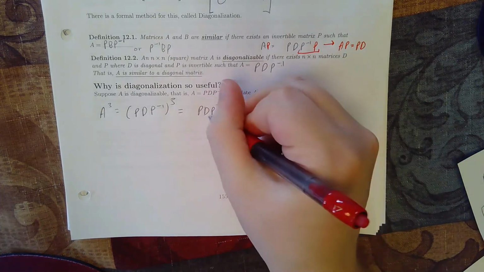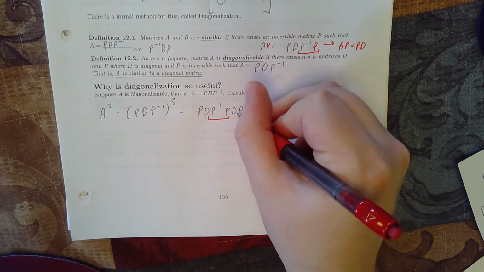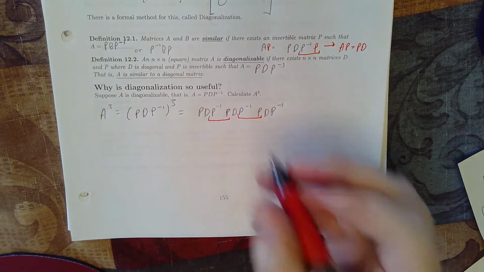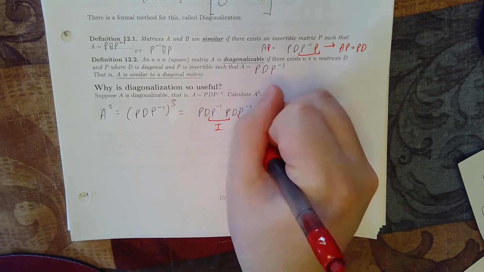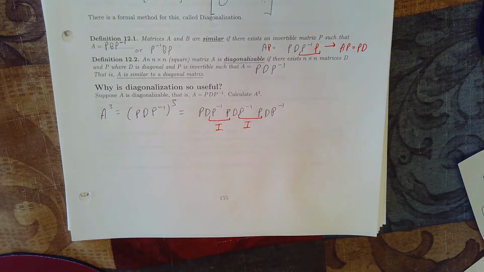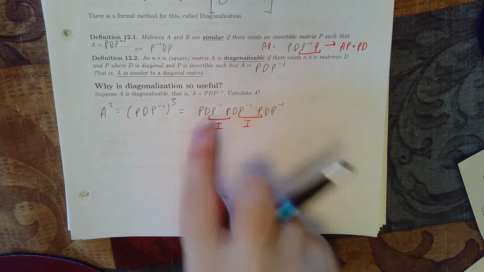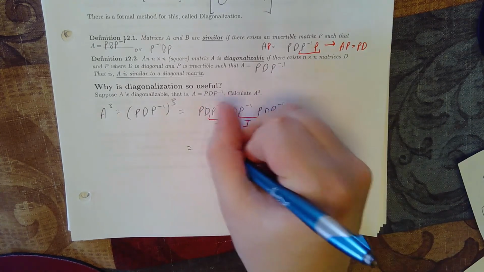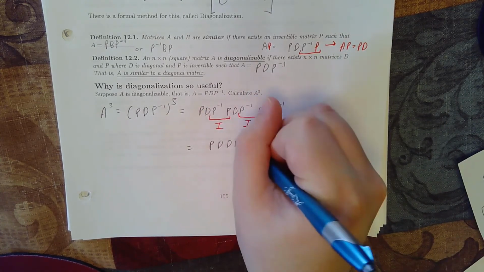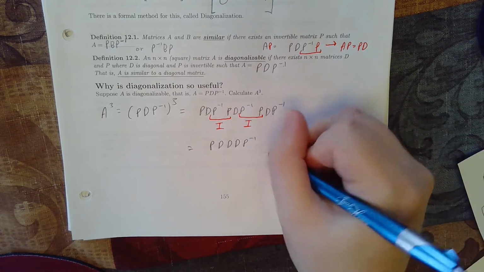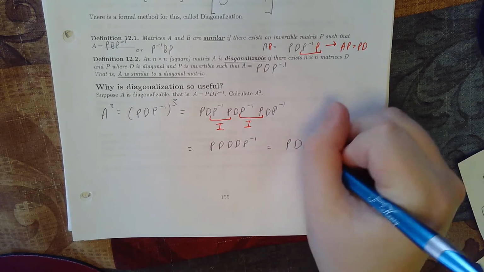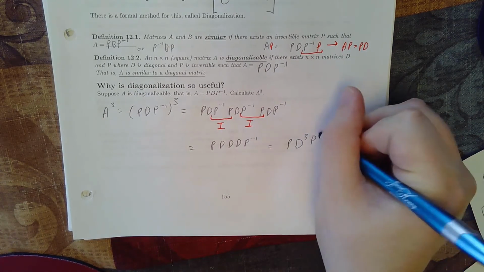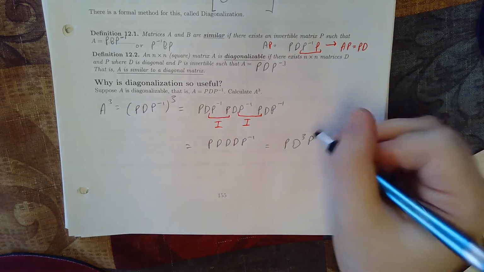Every time we have these P inverse and P's right next to each other, they turn into the identity matrix and disappear, and what we're left with is P times D times D times D times P inverse, or just P times D to the third times P inverse.